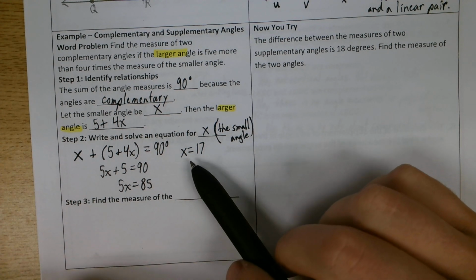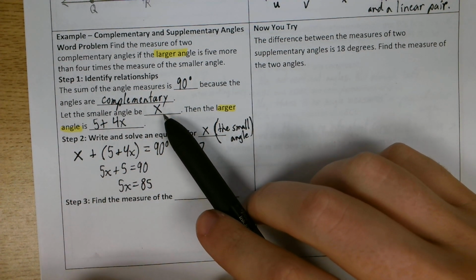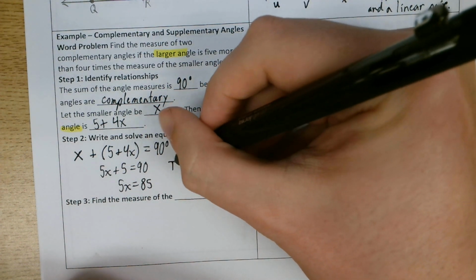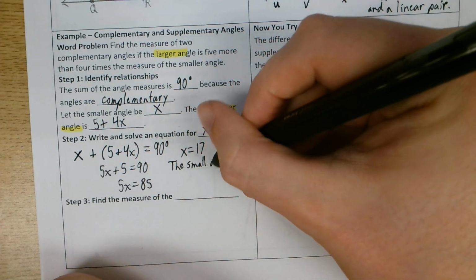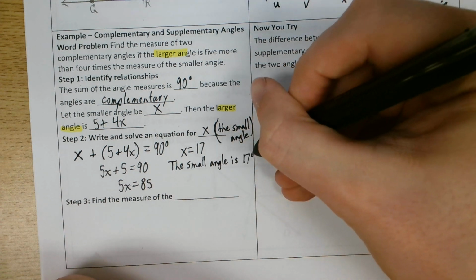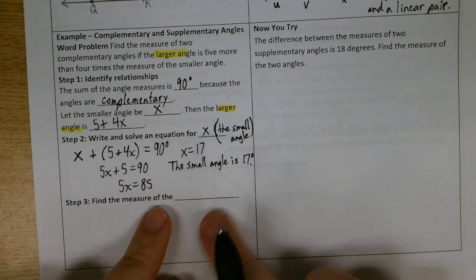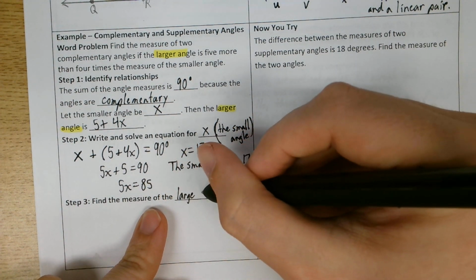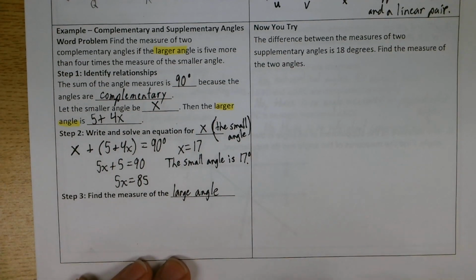Now remember, x equaling 17, x is supposed to be the measure of our smaller angle. So let's say the small angle is 17 degrees. Last thing we're going to do is find the measure of the large angle. We talked about two ways you could do this.